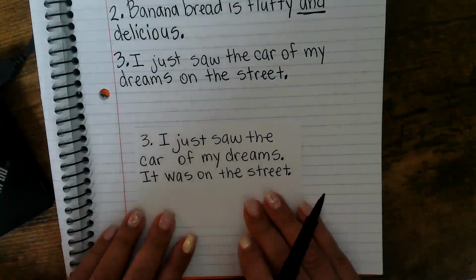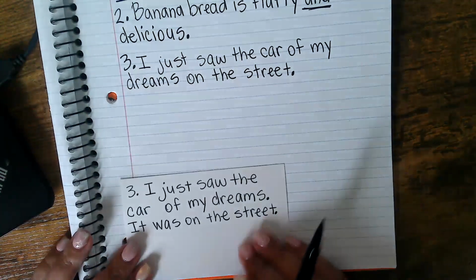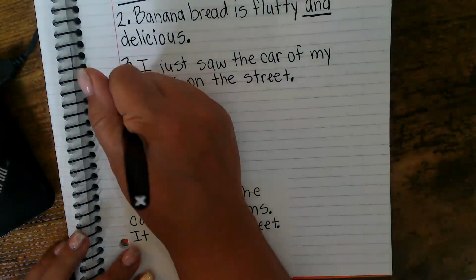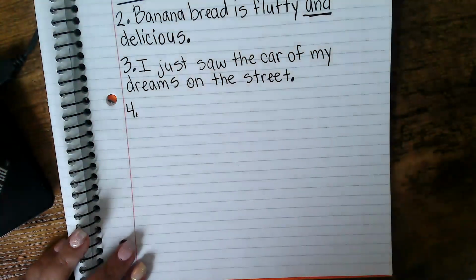Okay. I just saw the car of my dreams on the street. Perfect. So here we combined, we didn't add any words like and, but, or, so I'm not going to underline anything. Number 4.